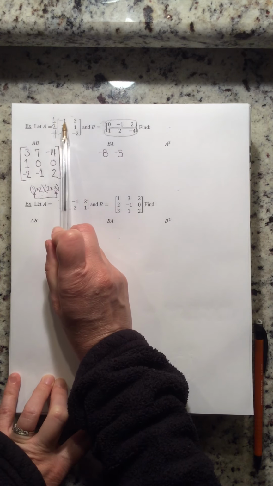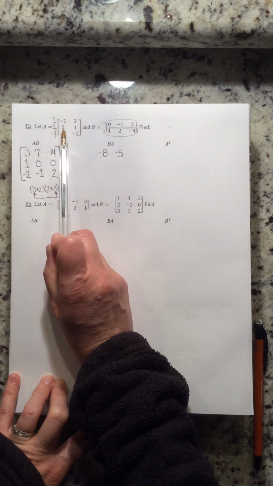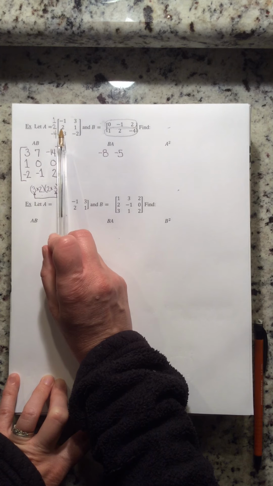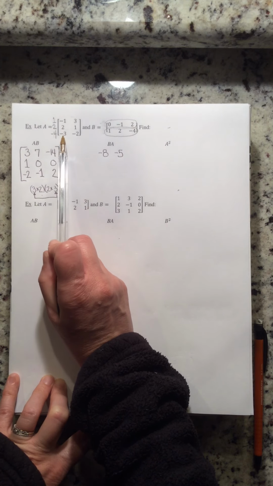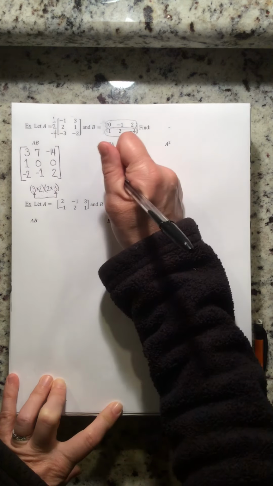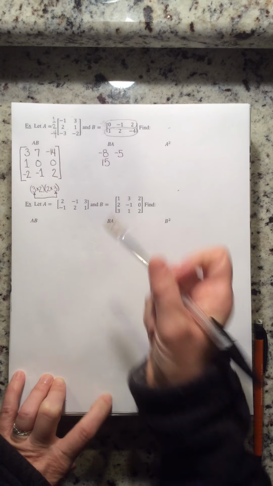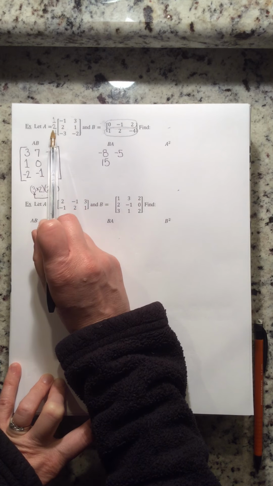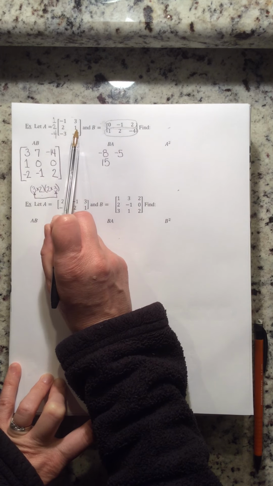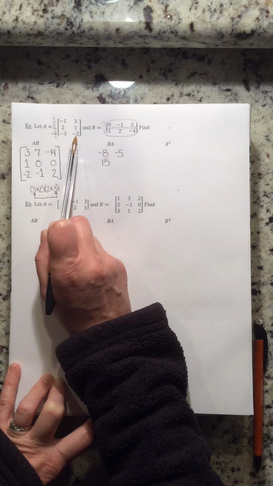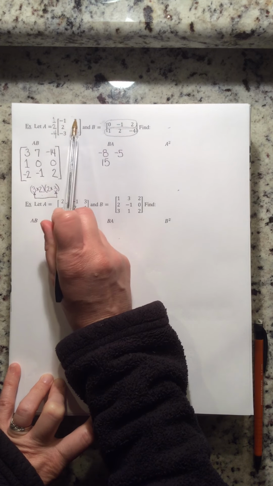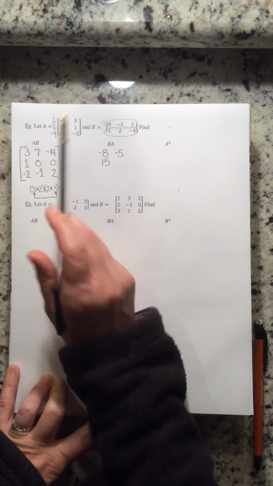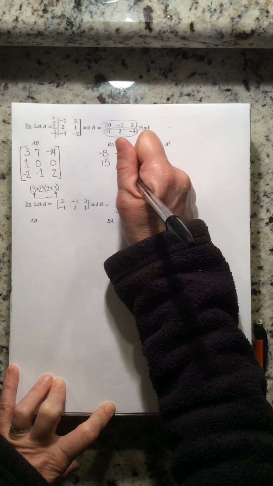I'm seeing -1 plus 4 plus 12. So -1 plus 4 is 3, and 3 plus 12 is 15. Moving over to the next column, 1 times 3, 3, 2 times 1, 2, -4 times -2, +8. So 3 plus 2 is 5, and 5 plus 8 is 13.